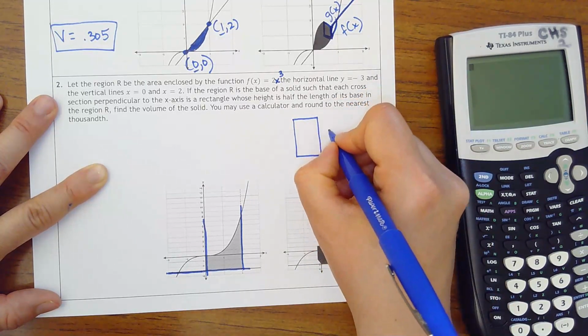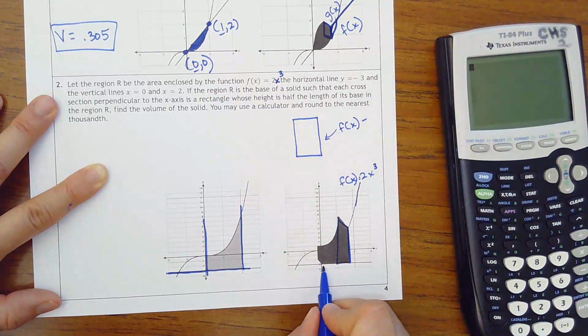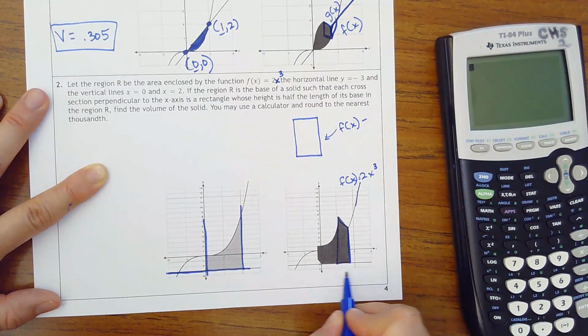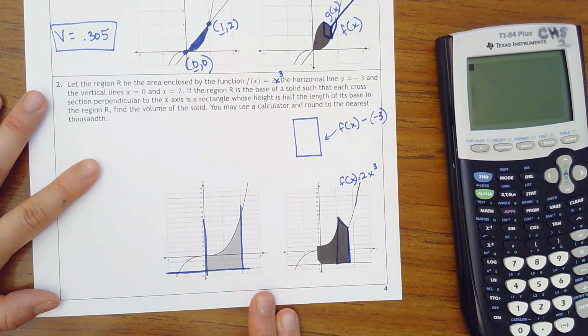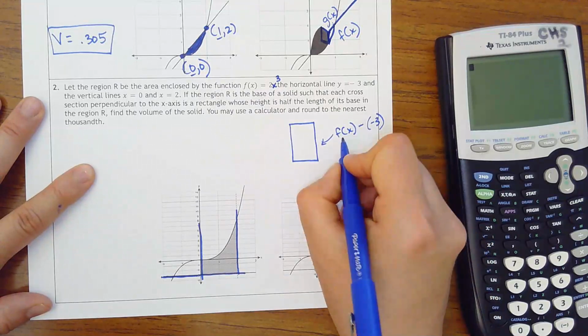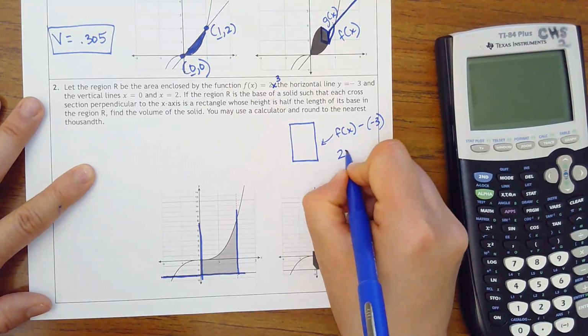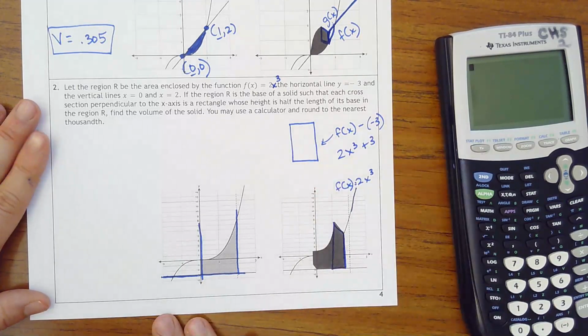So this is going to be f of x minus -3, because that's where our y equals line goes to. So that'll really be +3. I might just go ahead and say that's 2x cubed plus 3 to simplify it.